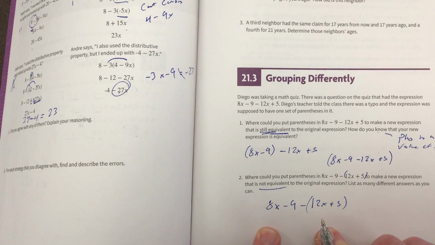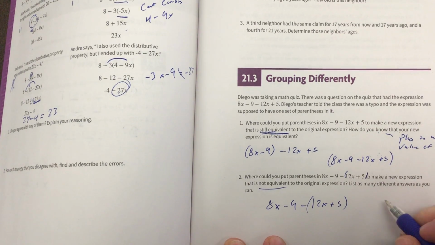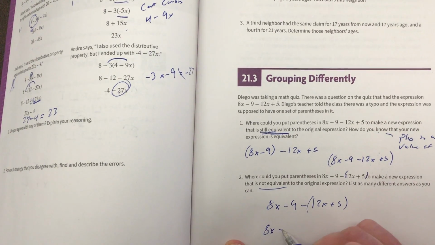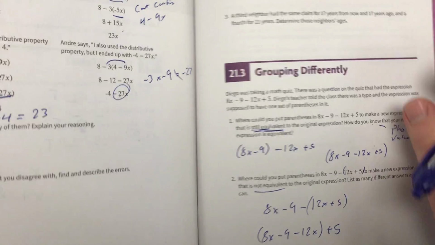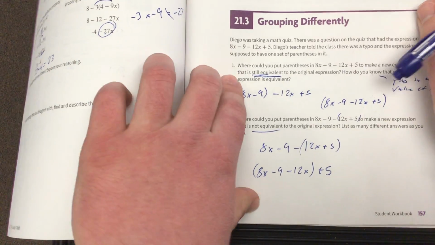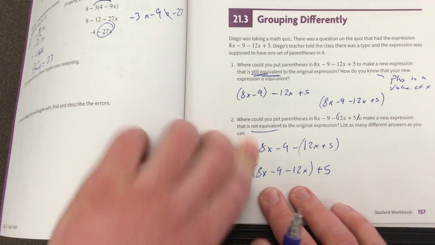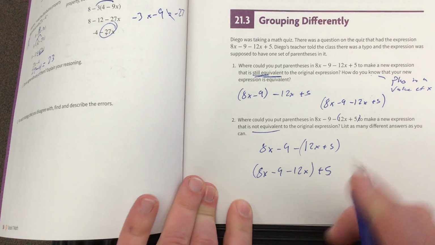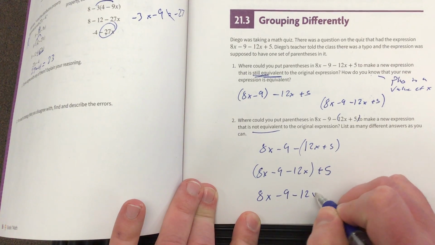Parentheses around 8x and 12x, like from 8 to 12. Put it around the whole thing. Wouldn't that be the same? No, that would be different. That would give us a different answer. There's one thing I want to talk about that we can do, and it's going to give us a different answer. We can split up terms if we want to. It's going to change everything. So this would work for this question.